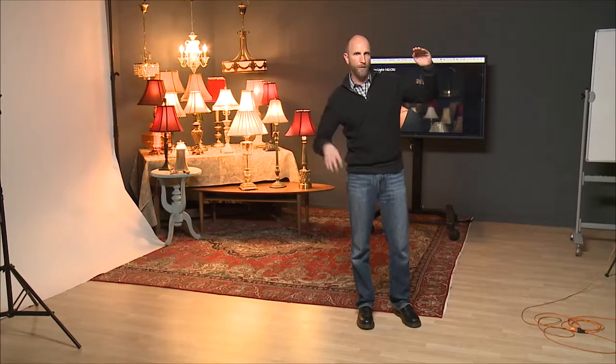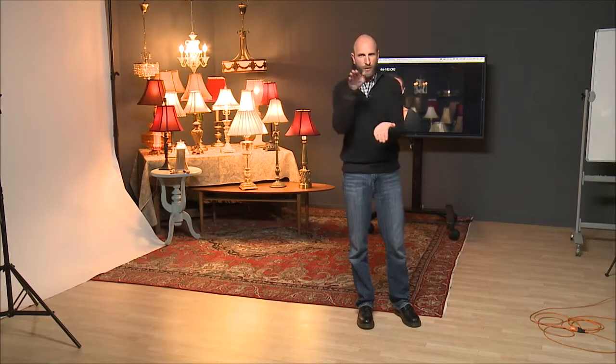The other thing is, I'm going to let you hold that for a second. Thank you. With high-speed sync, the ability to freeze motion changes. Because remember, when we had the normal flash, the shutter open, there was one burst of light that was a very short duration of light, and that froze our motion, right? So everything is frozen.